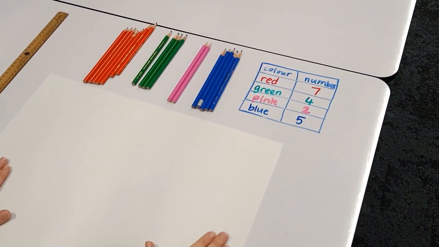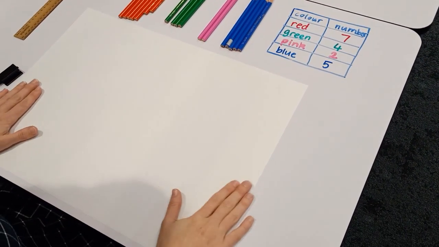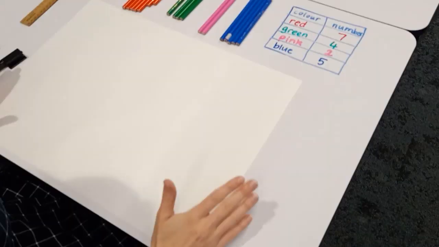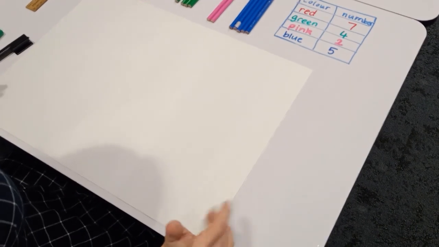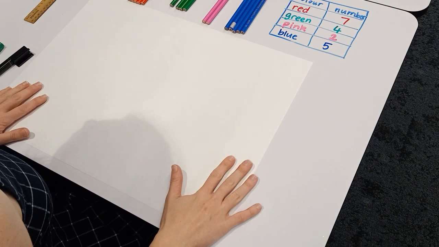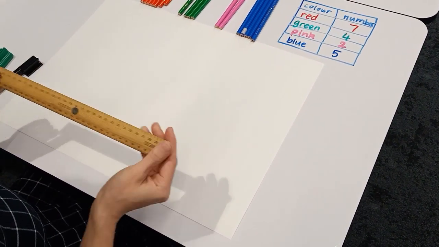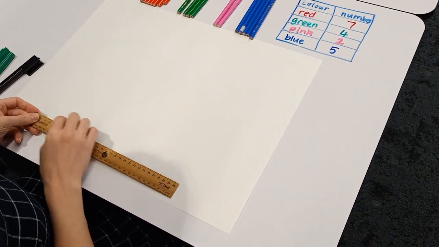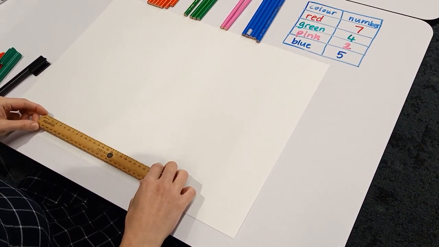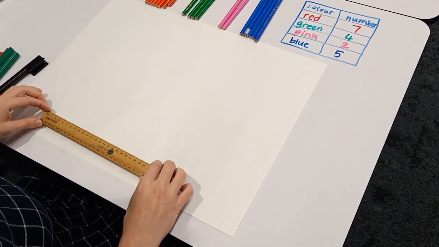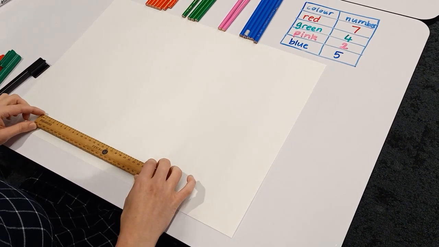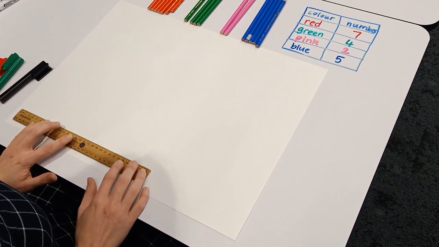Now in your book, your paper is going to be a lot smaller. So it's going to be a bit easier for you to do this graph than me. But I'll still show you my best graph. So I'm going to get a ruler. If you don't have a ruler, try and find something nice and straight. You could use the edge of a book, or you could just do a really, really careful line, but we really prefer you to try and do it as neatly as possible.